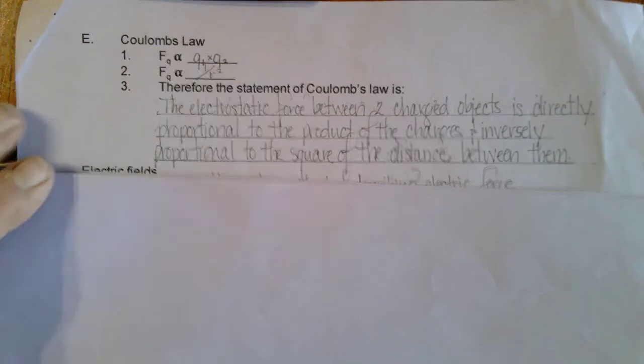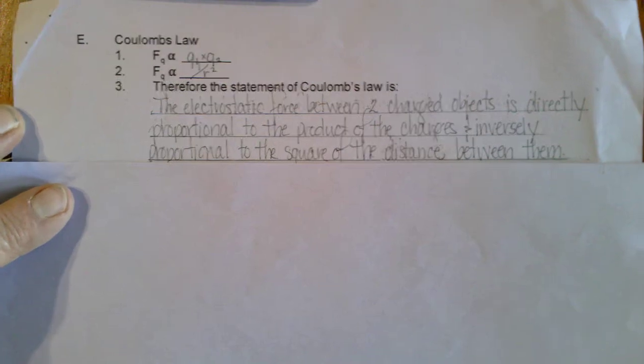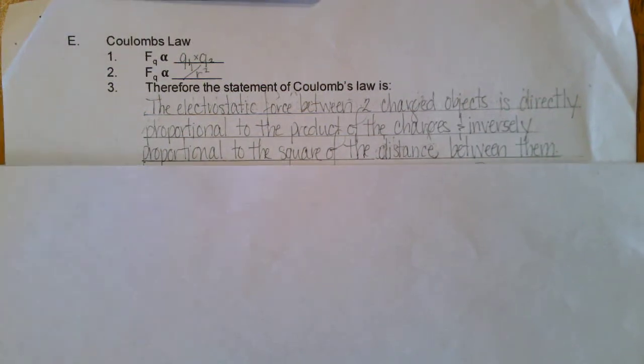That the gravitational force between two objects is directly proportional to the product of their masses and inversely proportional to the square of the distance between them. Coulomb's law sounds exactly the same, except now we're talking about charges instead of masses. The electrostatic force between two charged objects, not two objects, but two charged objects, is directly proportional to the product of their charges and inversely proportional to the square of the distance between them.